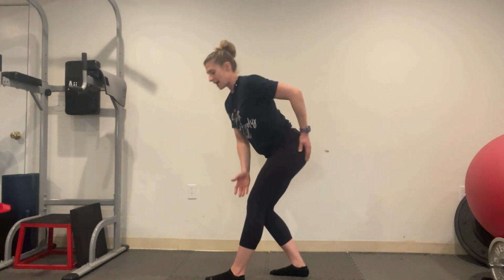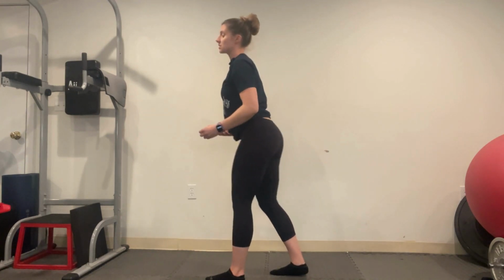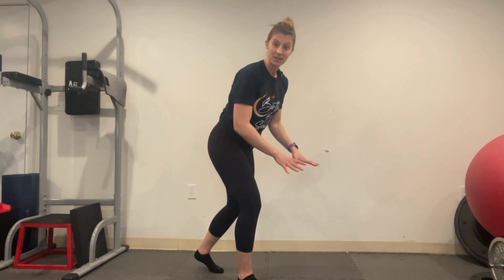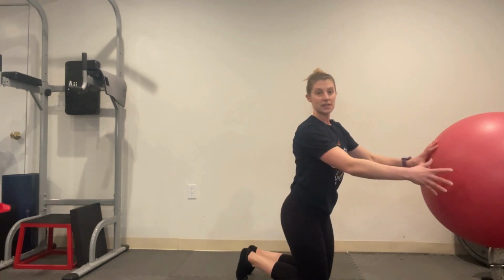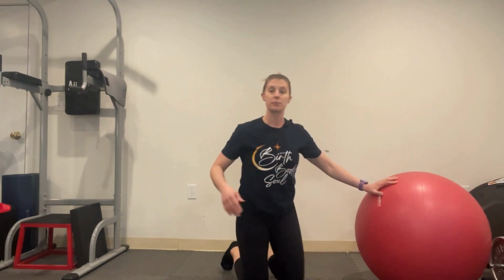So doing any type of staggered stance deadlift is really excellent. Another thing you can do is take a big ball, and if you don't have a ball, you can just go hands flat on the floor. It's going to be similar to those rock backs that we did for our pelvic inlet, but different position.